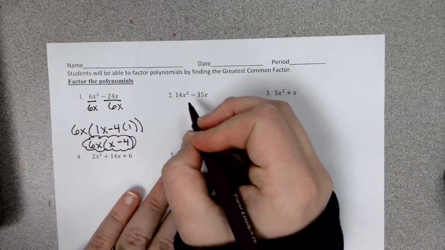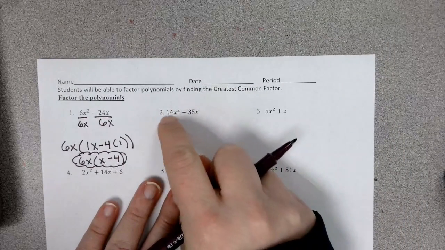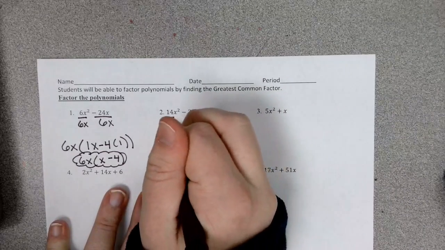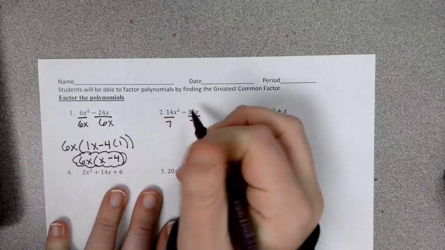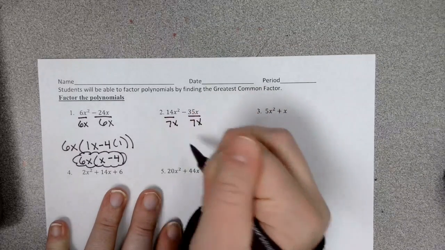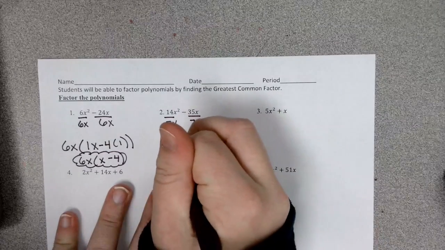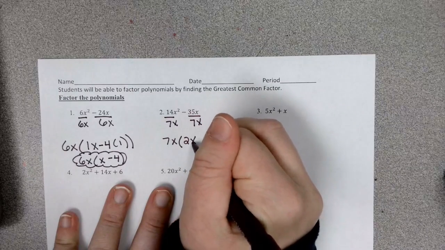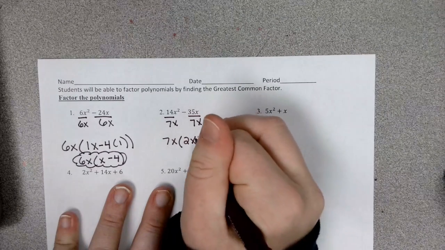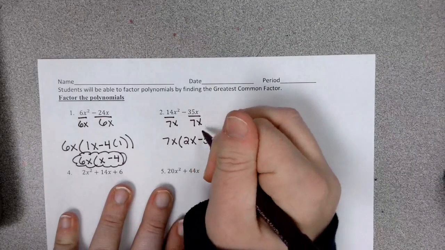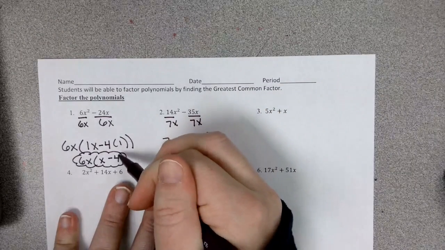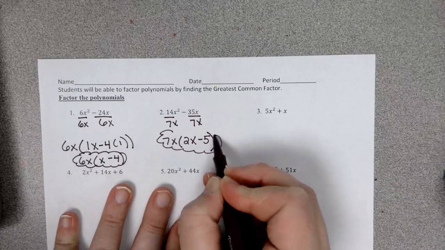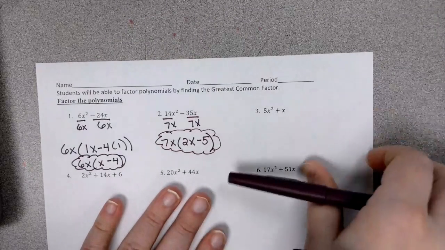I'm going to do the same thing here. I'm going to look at my first two, my coefficients. The greatest common factor of 14 and 35 is 7. Greatest common factor of x squared and x is just x. And I write it like this to remind myself I'm going to divide it out. 7x goes on the outside. 14 divided by 7 is 2. X squared divided by x is x. Negative 35 divided by 7 leaves a negative 5. X divided by x is 1. And just like I showed here, I don't need to rewrite it, so I'm just going to leave it as 5. So 7x times 2x minus 5.